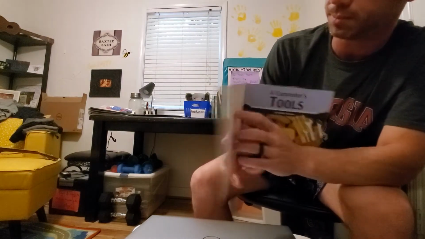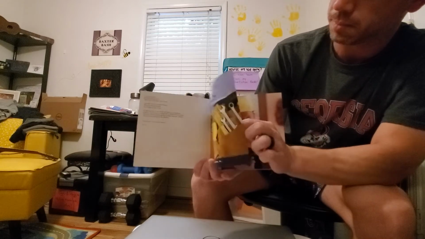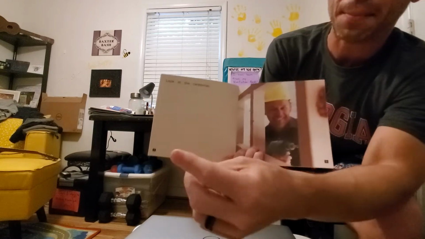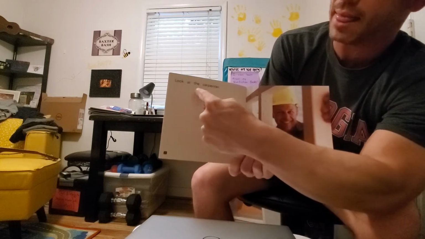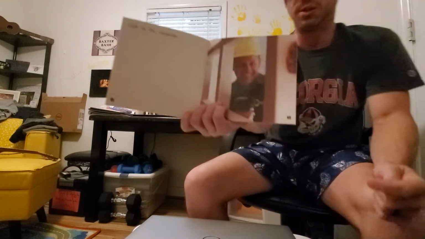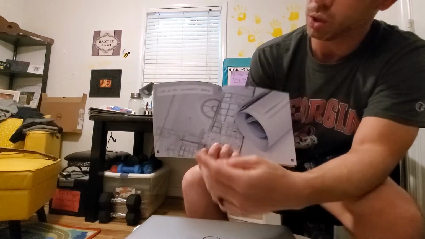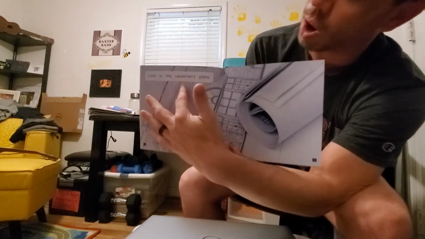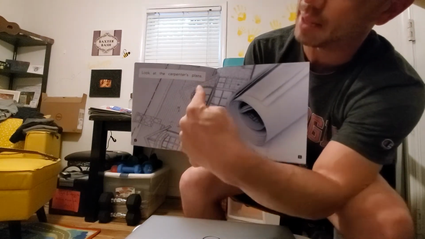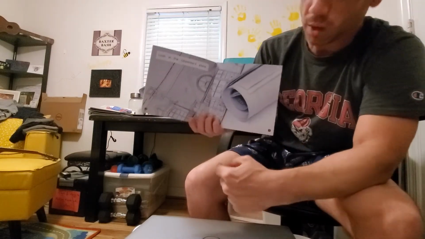Okay? So, A Carpenter's Tools. Snap words. Look at the carpenter. Do you see him in the picture? Matching the words to the picture. Look at the carpenter's plans. Oh, you guys see that blend in the beginning? Plans. We also call these blueprints.